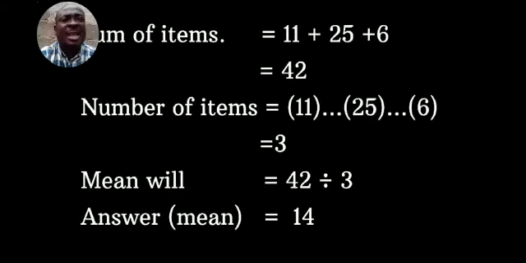So the sum of items is going to be 11 plus 25 plus 6. It gives us 42. Hope that is correct. Take your pen and check it out. 11 plus 25 plus 6 will give us 42. Then how do we know the number of items? We count the figures individually. 11, 1, 25, 2, 6, 3. So our mean will be 42 divided by 3, and that will give us 14.